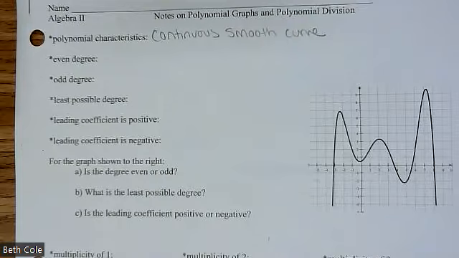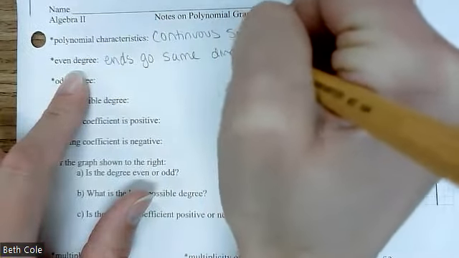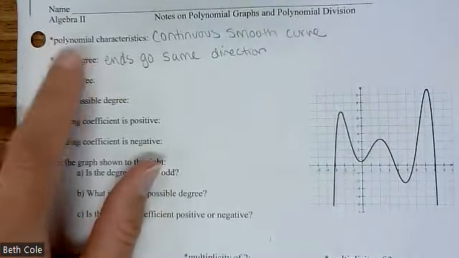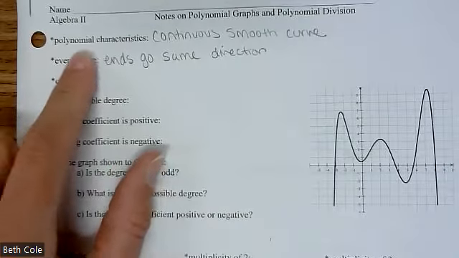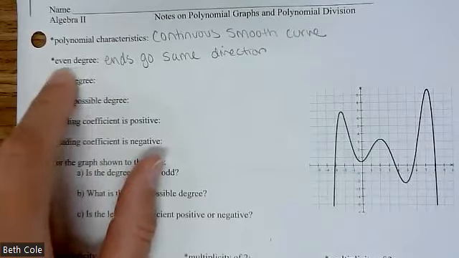Okay. An even degree means that the ends go the same direction. And let's review what degree means. Degree is the highest power. It's sort of like who's in charge here. So whatever is the highest exponent, that's the degree. Do you remember that from last year?